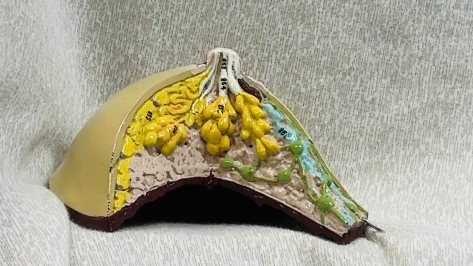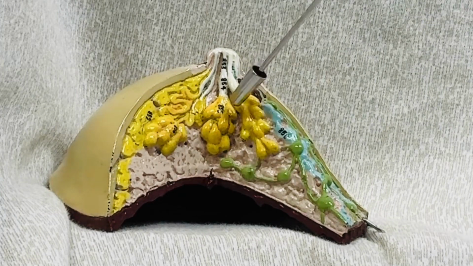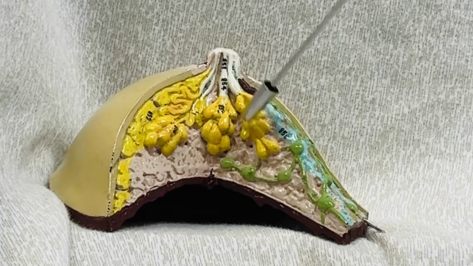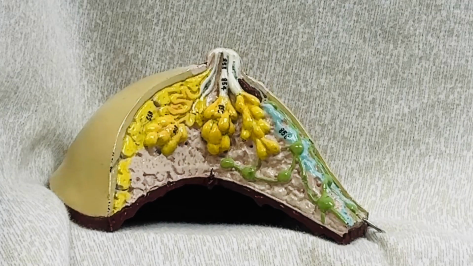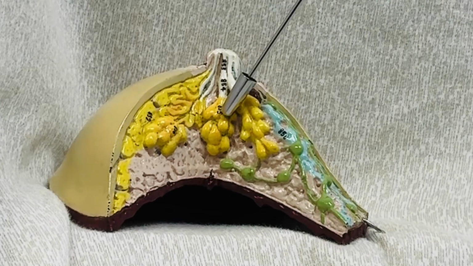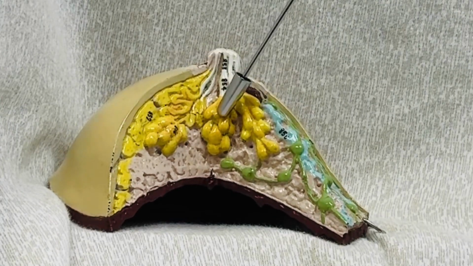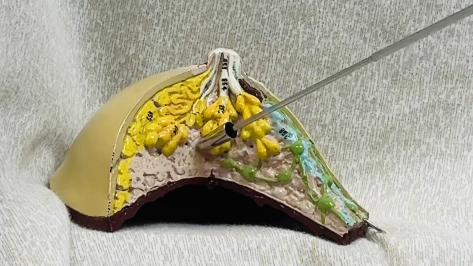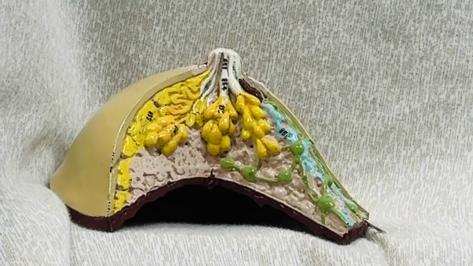We also have these kind of little grape-like structures throughout here. So those yellowish grape-like structures, those are going to be the lobules. Each one of these grapes, you can kind of think about it like that with this analogy. So each grape would be a lobule. Those are going to be important in milk production. The milk is going to be produced by those lobules.